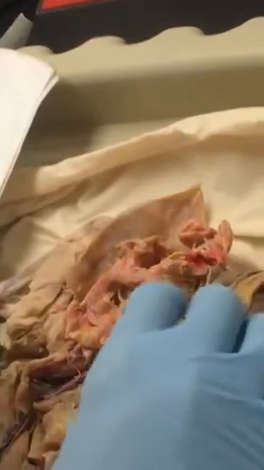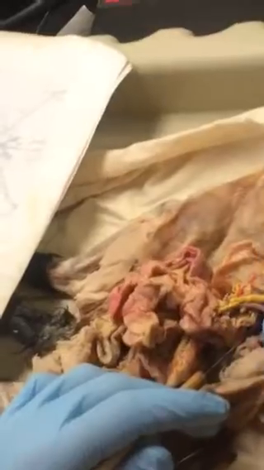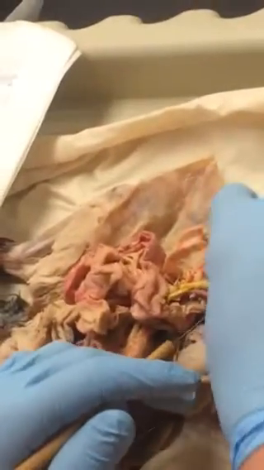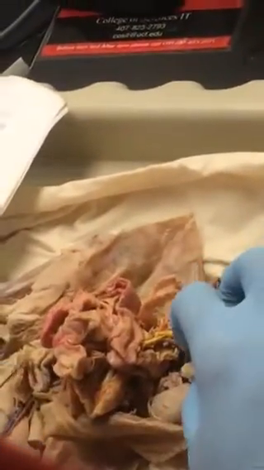Same thing goes for the veins. Now this big old vein right here, this is your hepatic portal vein. There's a branch off of it that comes onto the pancreas called the posterior pancreaticoduodenal. It's this guy right here. And that's all I can remember right now.